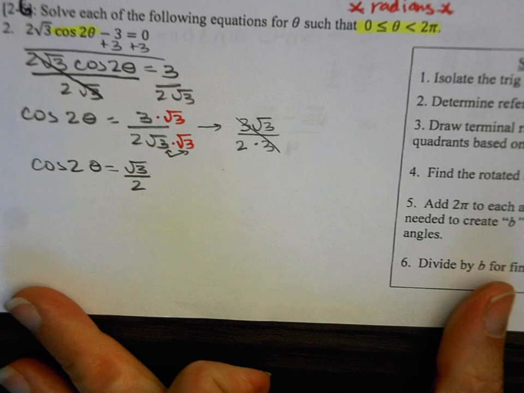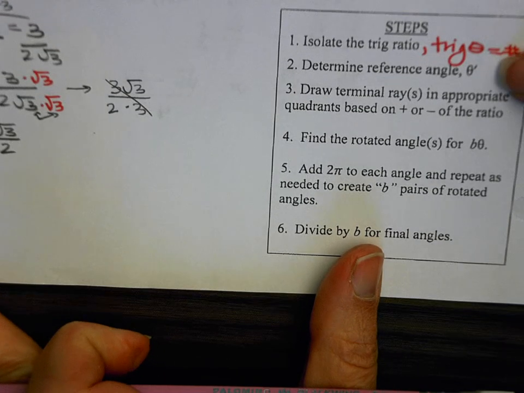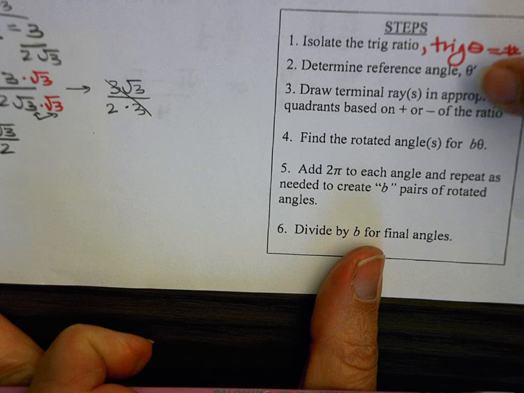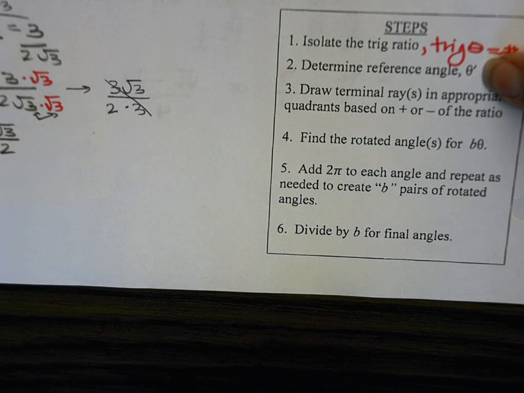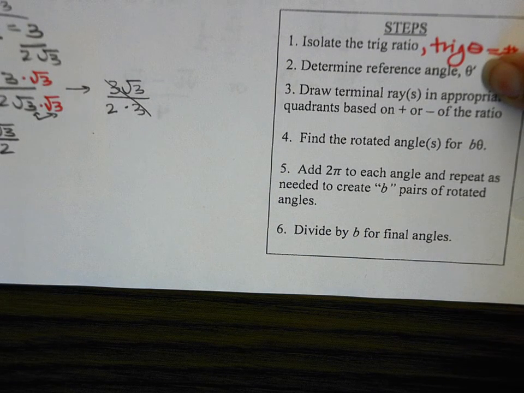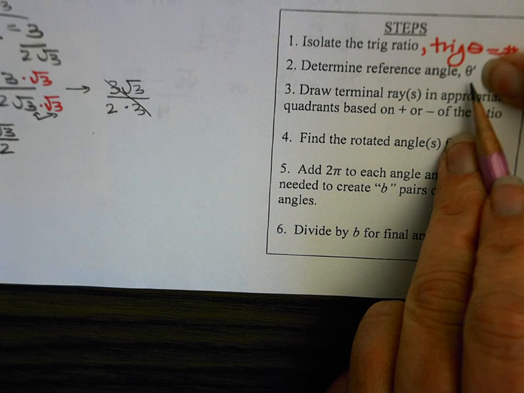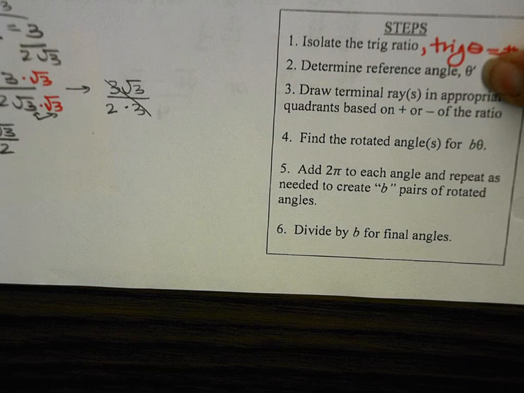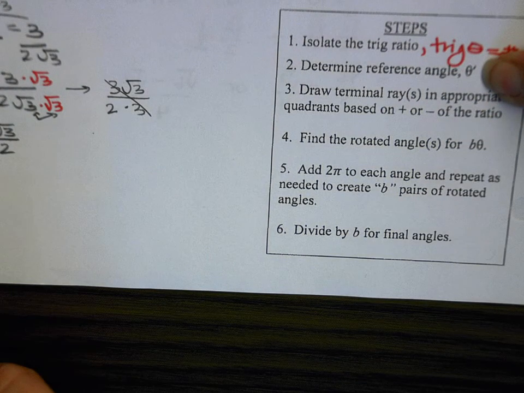And then for step 2, we want to determine the reference angle. So I am a big fan of just finding that reference angle so I can kind of learn how to navigate the unit circle. So I am just looking for theta prime right now. So this is not like a final solution. I'm just trying to find theta prime.